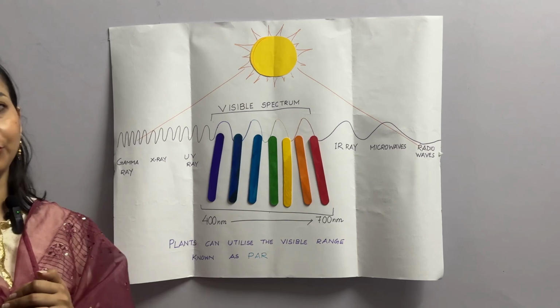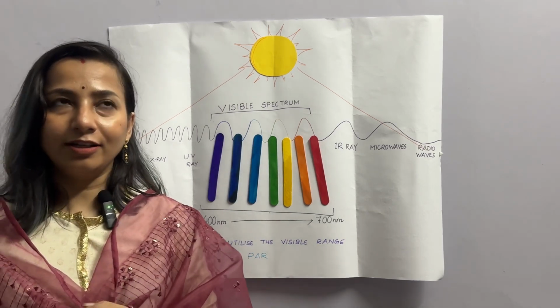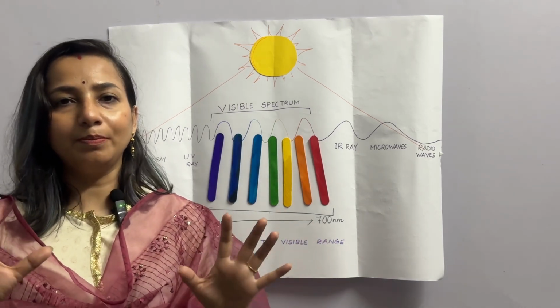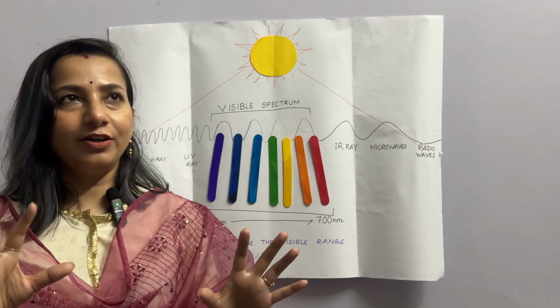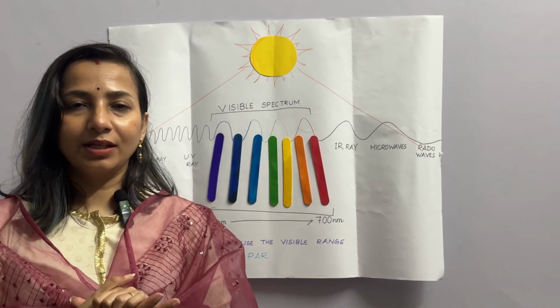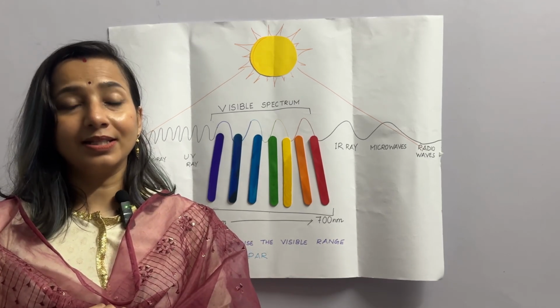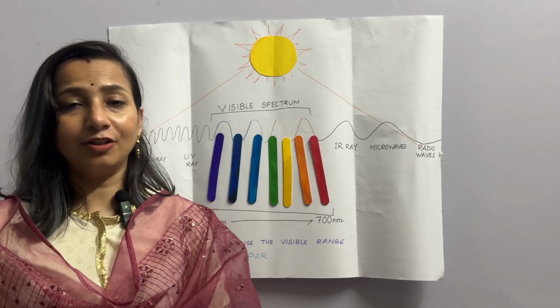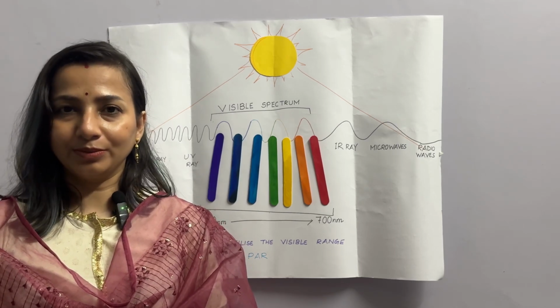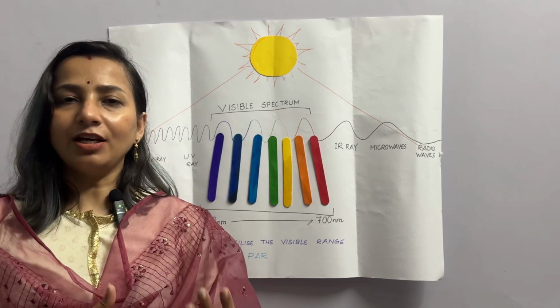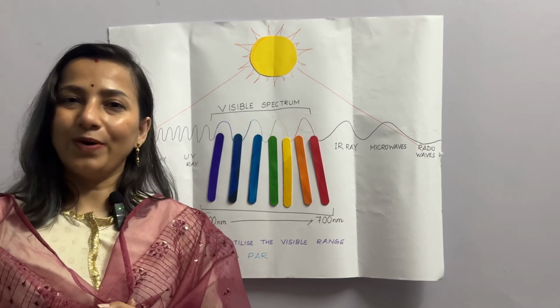Now one question for you all. What do you think, inside a room, if you put a bulb, or any kind of light source, will the plant photosynthesize? Please do give comments in the comment section and let me know the reason too. If yes, why? If no, why?